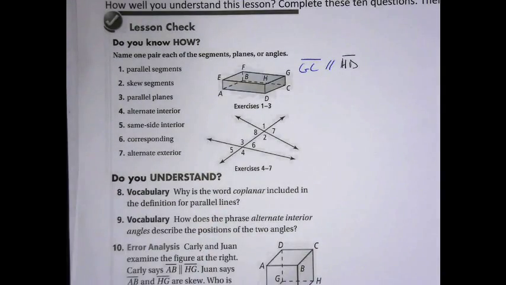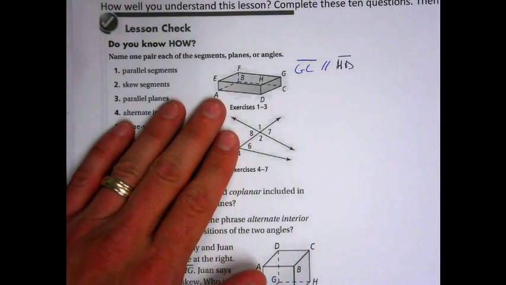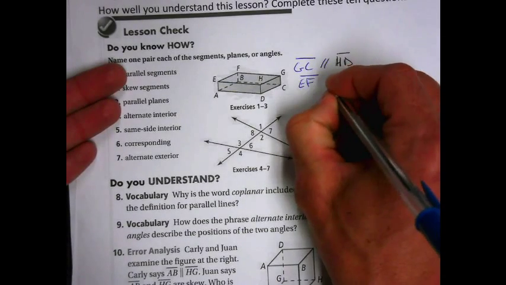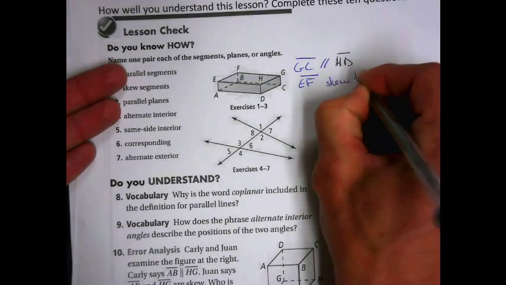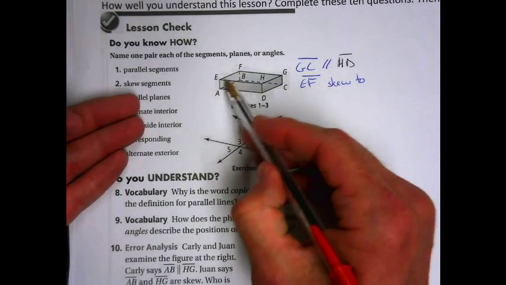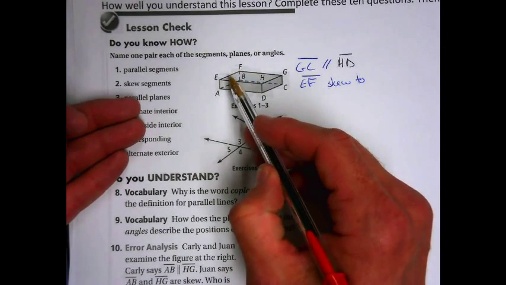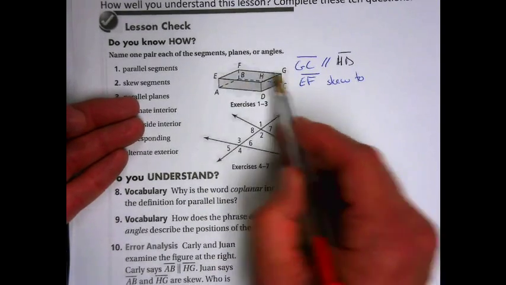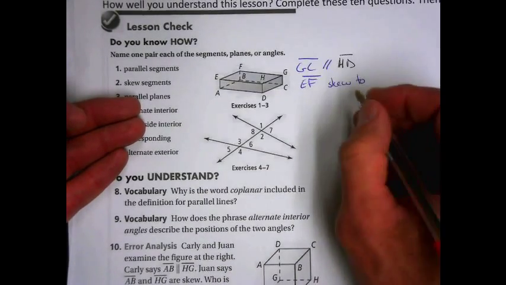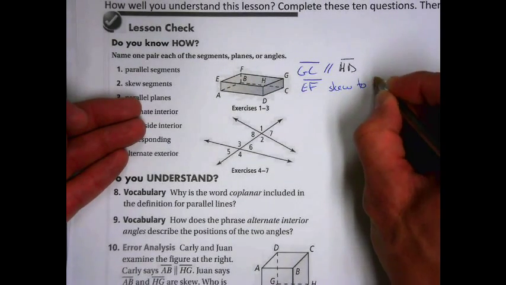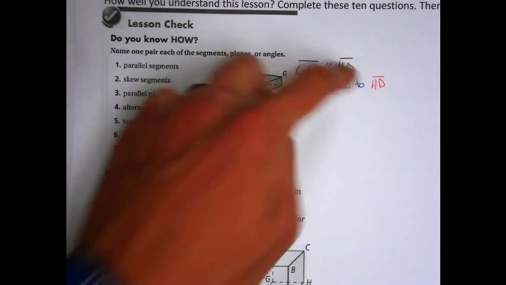Okay, number 2, skew segments. Hopefully you remember what skew looks like. I'm going to start with any given segment. How about segment EF? Let's pick something that EF is skew to. Skew would be not on the same plane and not intersecting it. So it can't be HG because that is actually on the same plane. And it can't be DC, that's on the same plane as well. But skew to EF would be like HD or GC. How about HD, because that's already becoming a popular response, right? So that's that.